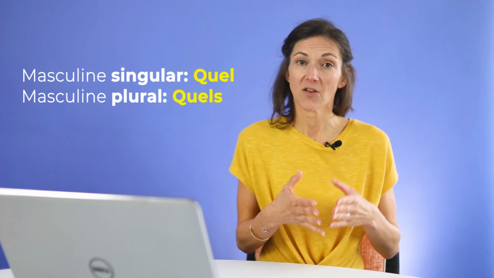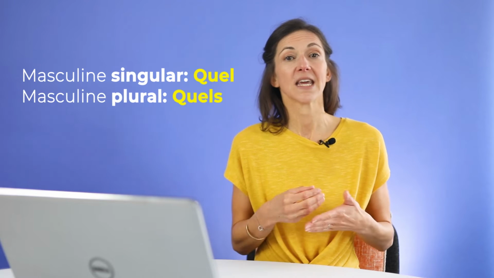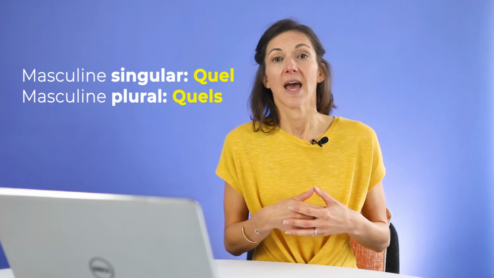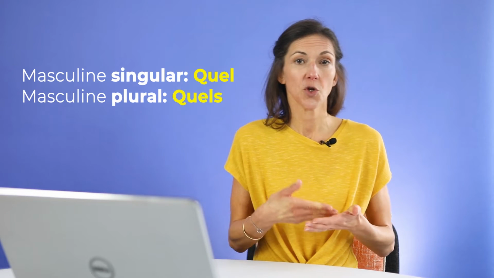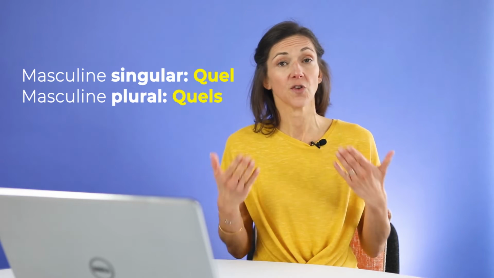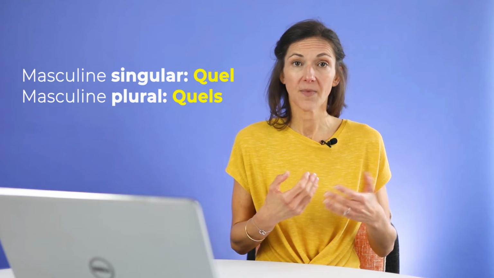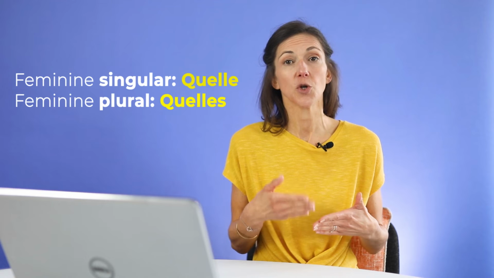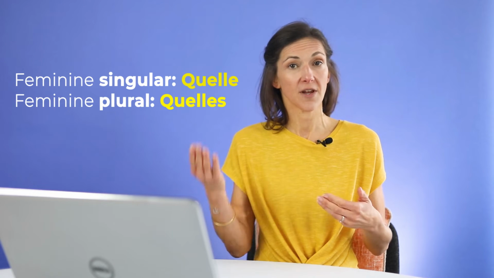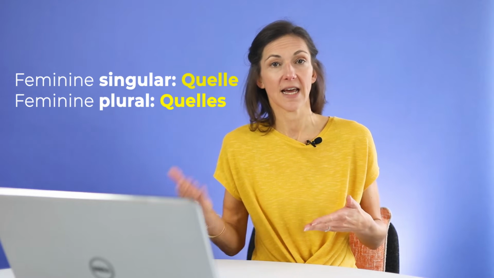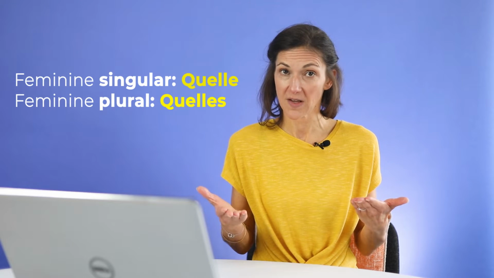Let's have a look at our table on the downloadable document. Which is QUEL in French? The masculine singular version will be QUEL, Q-U-E-L, and we'll take an S if we wanted a plural masculine version, Q-U-E-L-S, QUEL, which we'll pronounce exactly the same way. Similarly, the feminine will double the L and add an E, making it QUEL, Q-U-E-L-L-E. And if we want the plural version, then we'll have an S, Q-U-E-L-L-E-S, QUEL and QUEL. Again, we pronounce it the same way.